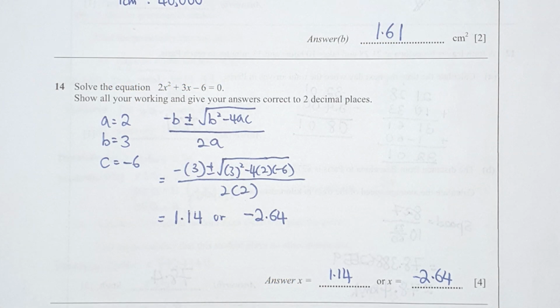Question 14, pretty straightforward. I will be using the quadratic formula. The a here is 2, b is 3, and c is -6. Substitute the respective values into the formula: -b plus minus square root of b squared minus 4ac, over 2a. You will get your results as 1.14 or -2.6.